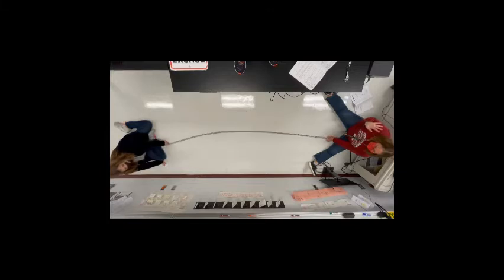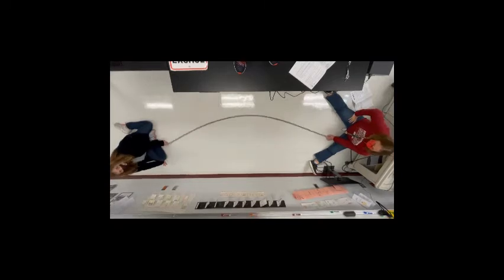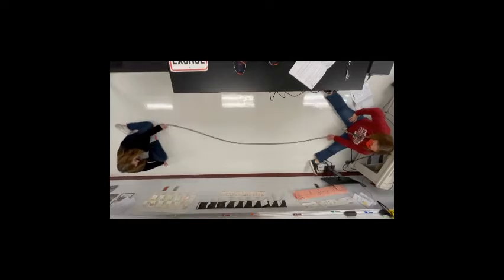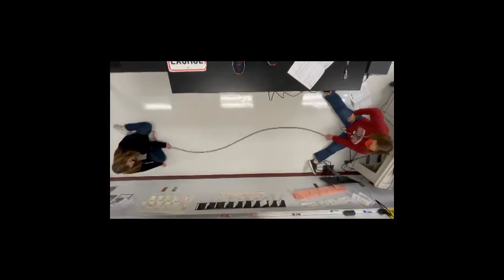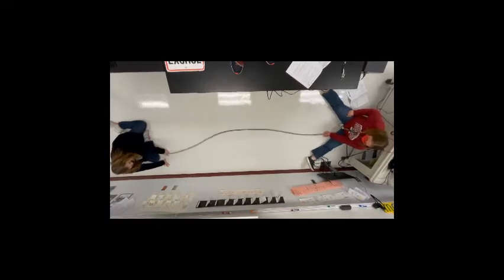Give you some time here to have 10 cycles. Start at 0 and go to 10. All right, and then let's go ahead and move on to scenario 2. Takes a minute for it to get settled.